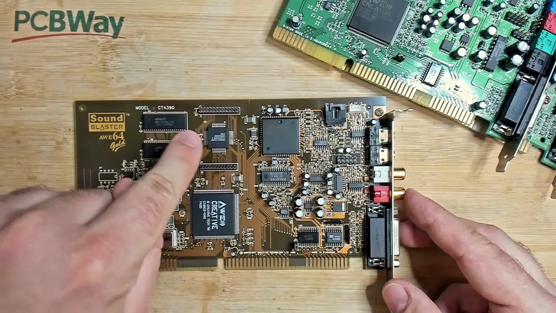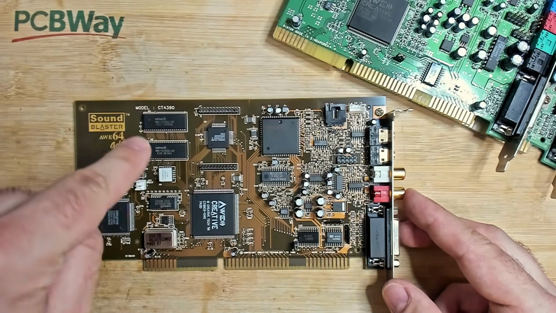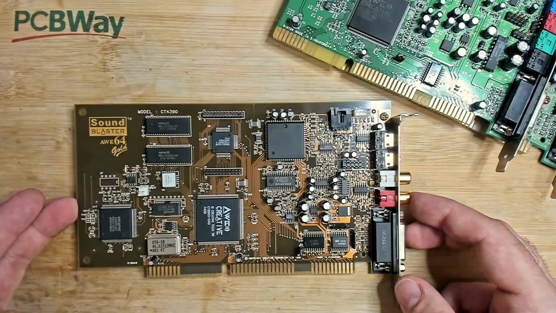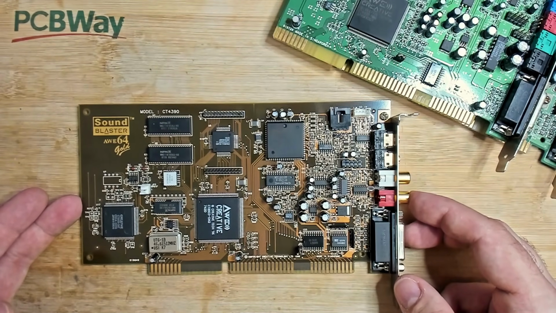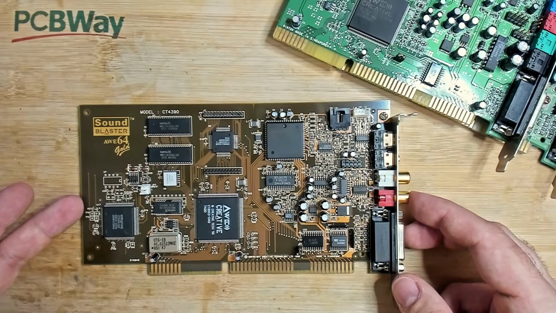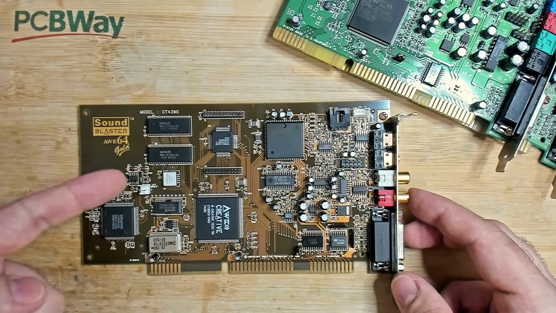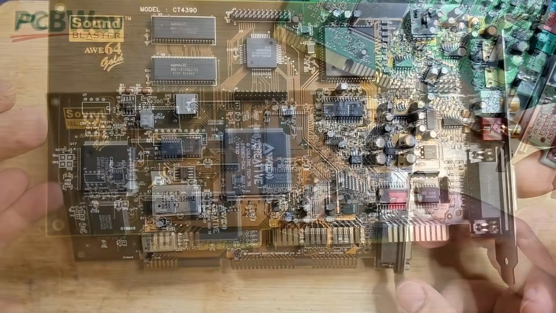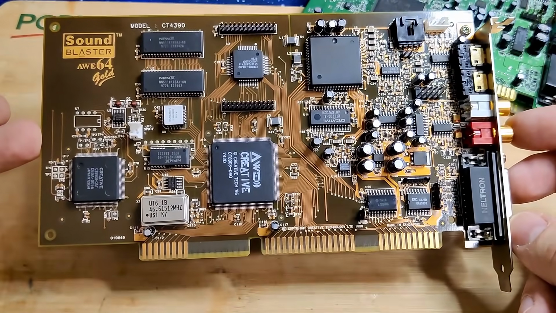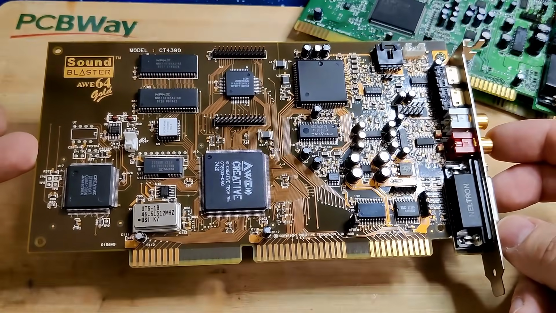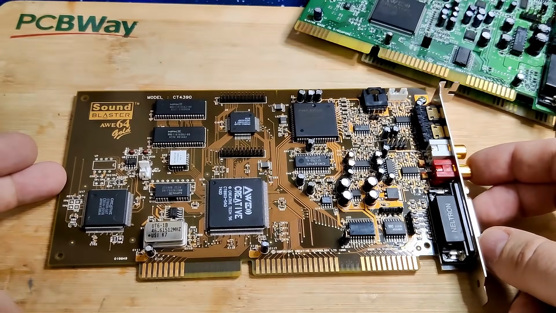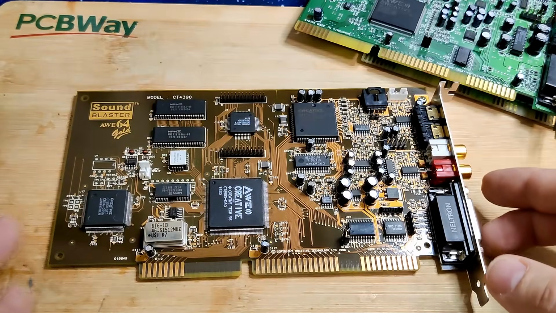This is the EMU8K chip, and we have two memory chips this time, but they're not 512 kilobytes each for a total of 1 megabyte. No, these are 2 megabyte chips. So in total you have 4 megabytes on the Gold version. That's great because now you can load sound fonts up to 4 megabytes, but it's a far cry from the 28 megabytes the EMU8K chip can support.